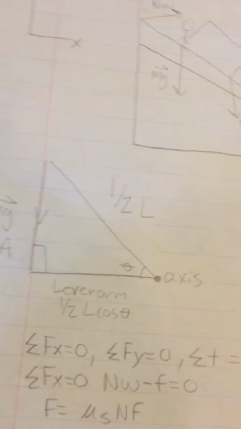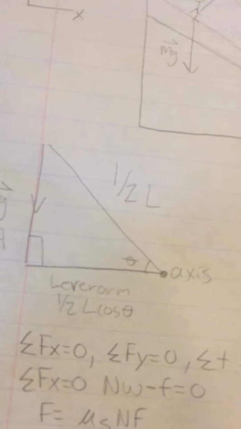Okay, so in this problem, a 15-kilogram ladder leans against a wall in the middle of an atrium of a large hotel. The ladder is 8 meters long. It makes an angle theta that is 60 degrees with the floor.